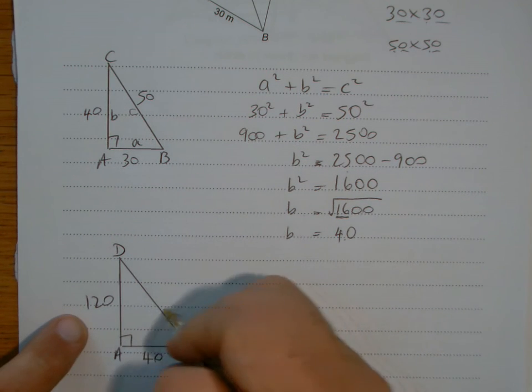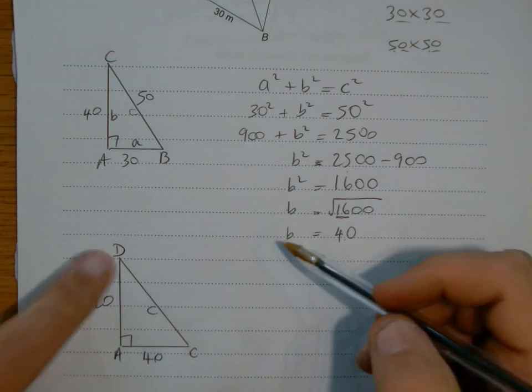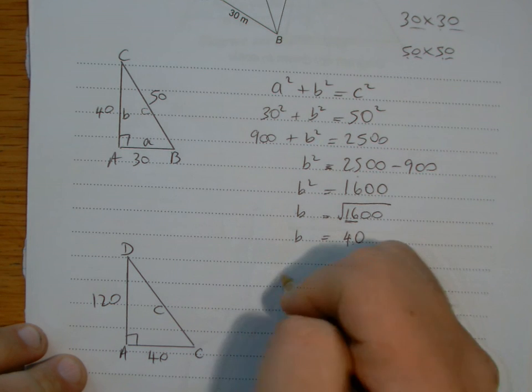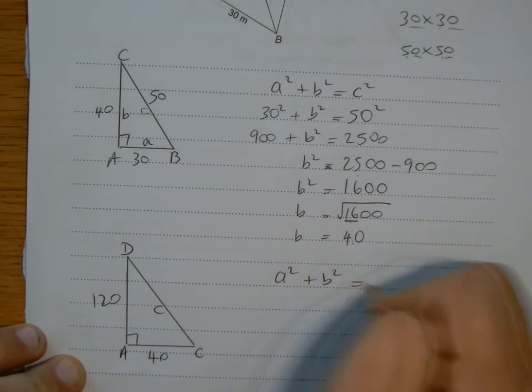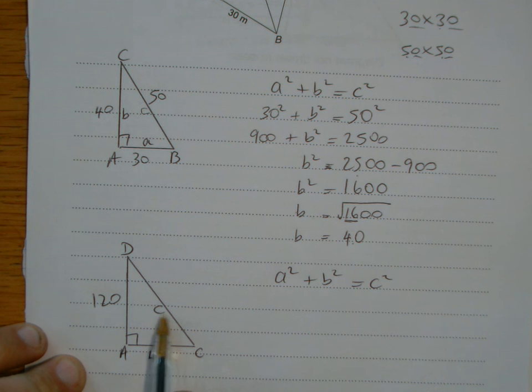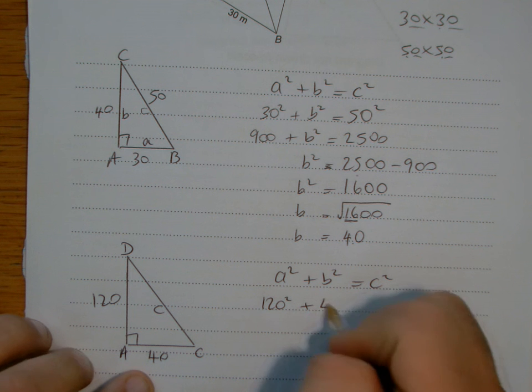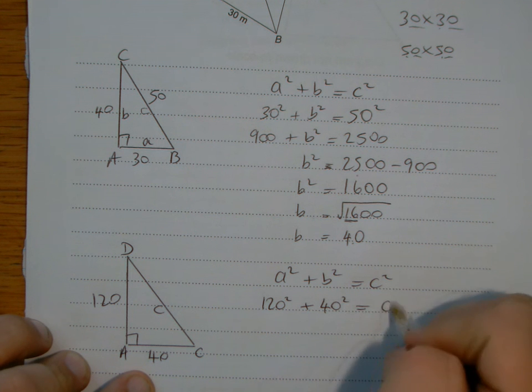Now, in this case, this is my C, isn't it? The DC is the longest side. So I can apply Pythagoras' theorem to work this out, and I can call that A and that B. So 120 squared plus 40 squared equals C squared.